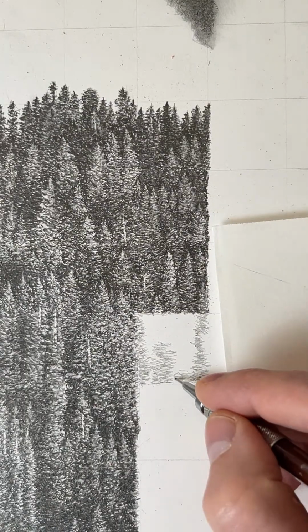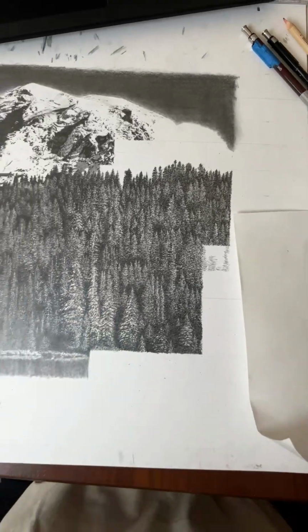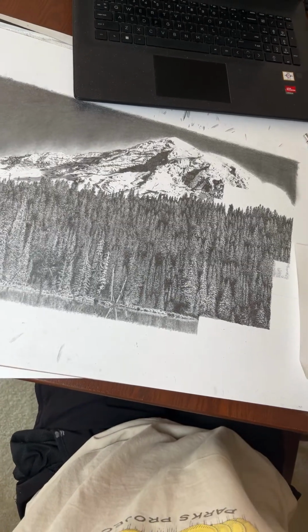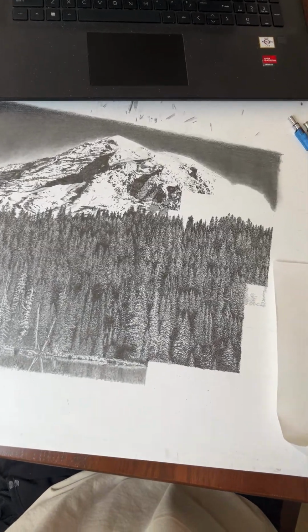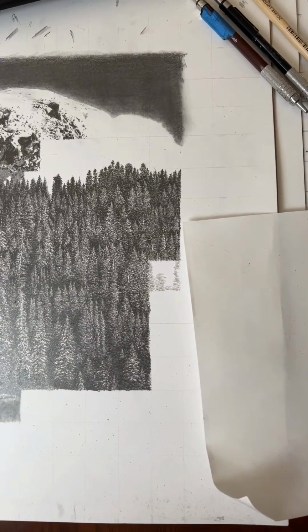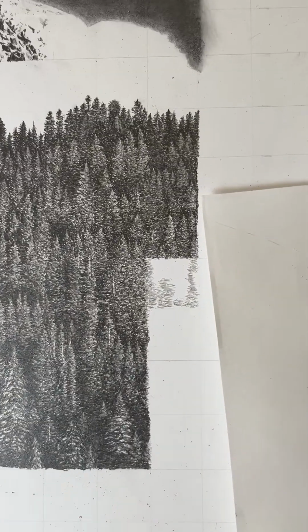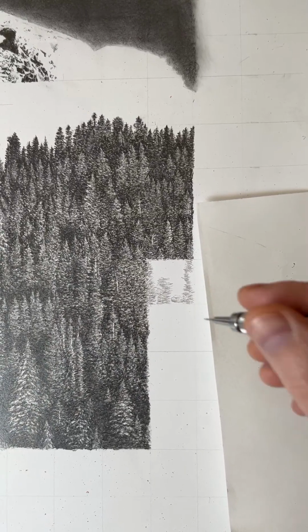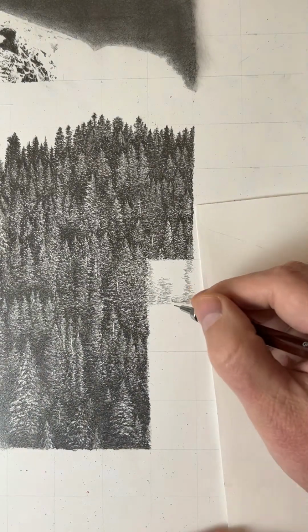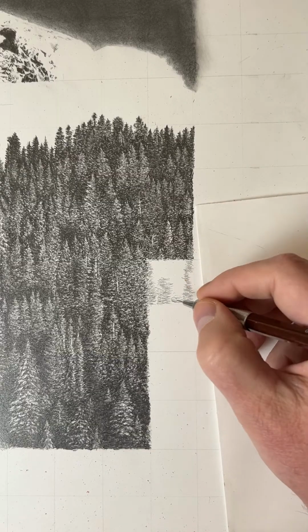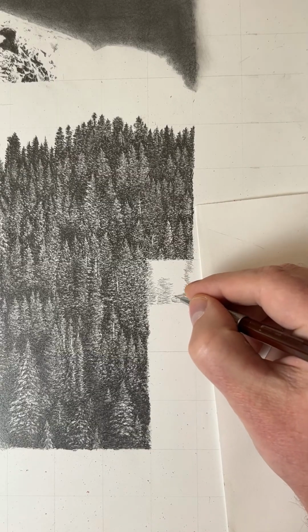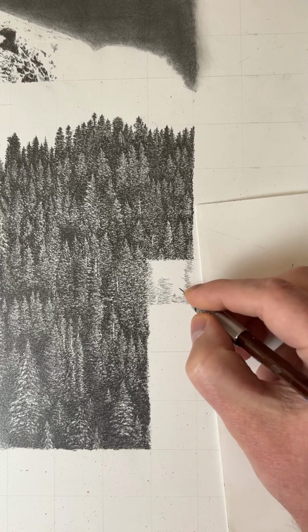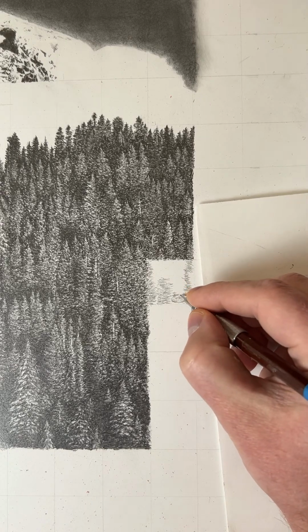Thanks, Bold Cotton Knitting. Here's the whole thing. There we go. Just working on building the tree texture here. Another day. Almost done with the trees. Then we'll be working on a little lake section at the bottom. And then we'll finish off the last little section of the mountain.